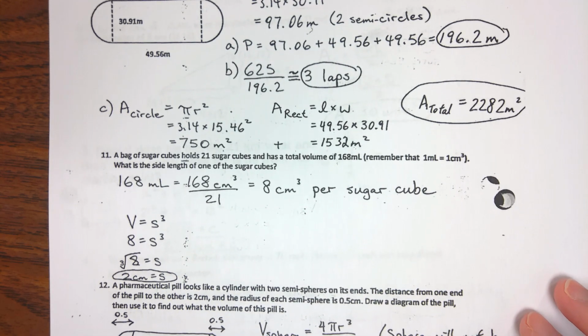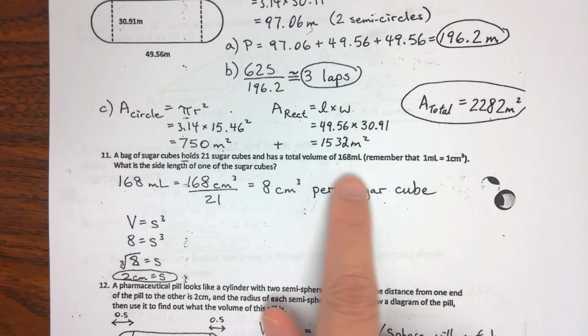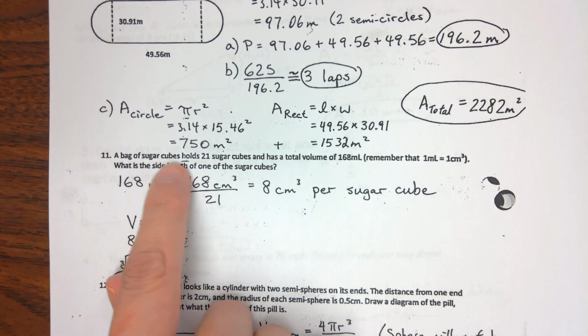Number 11, it's a little tricky. All right.